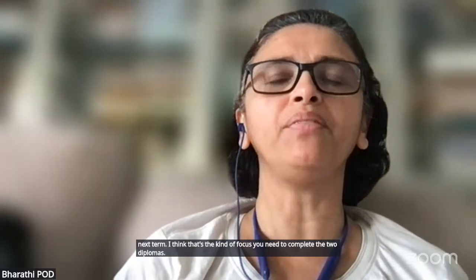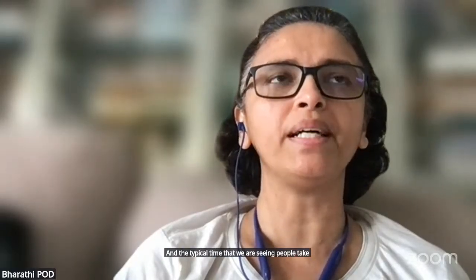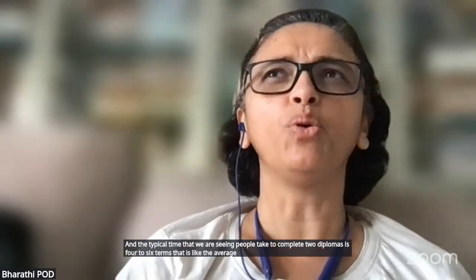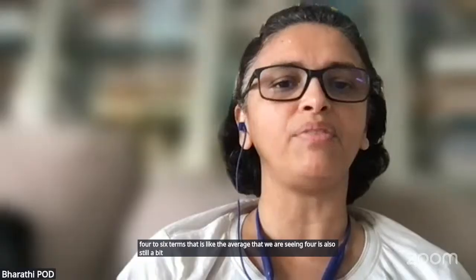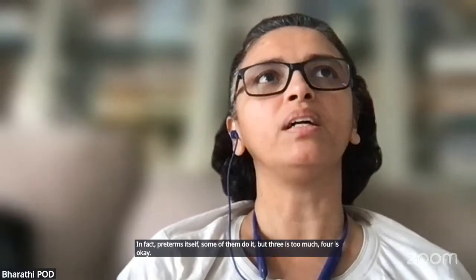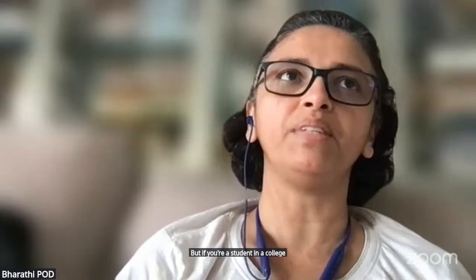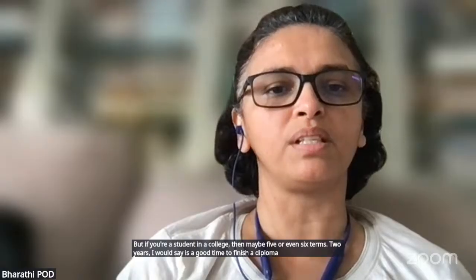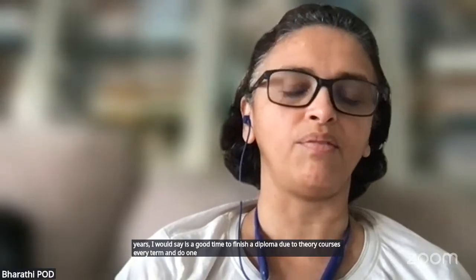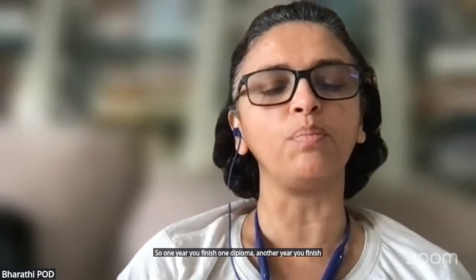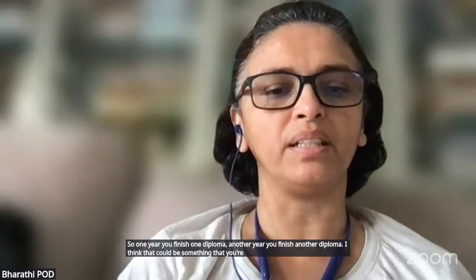And the typical time that we are seeing people take to complete 2 diplomas is 4 to 6 terms. That is like the average that we are seeing. 4 is also still a bit aggressive, I will say. If you're a standalone student, doing only this, 4 terms is doable. In fact, 3 terms itself, some of them do it, but 3 is too much, 4 is okay. But if you're a student in a college, then maybe 5 or even 6 terms. 2 years, I would say, is a good time to finish a diploma. Do two theory courses every term and do one project in one of the 3 terms. So 1 year you finish one diploma, another year you finish another diploma. I think that could be something that you're doing as part of the diploma program.